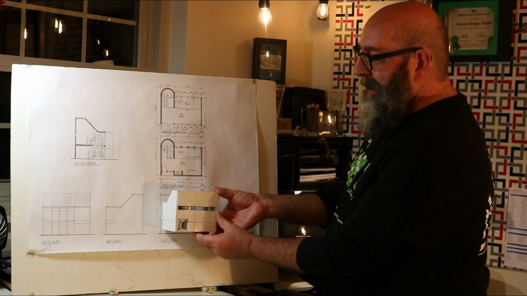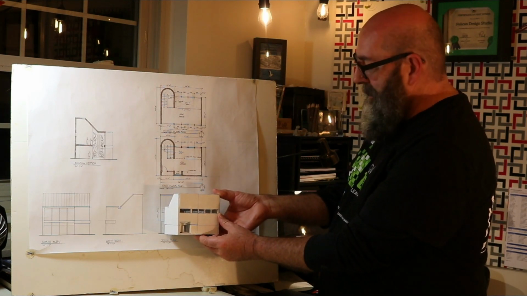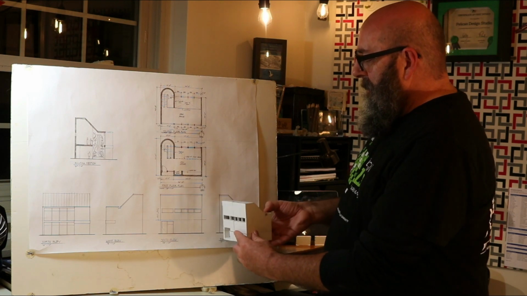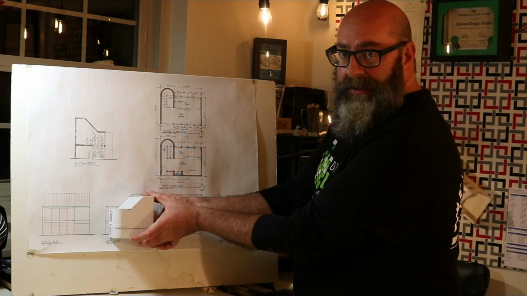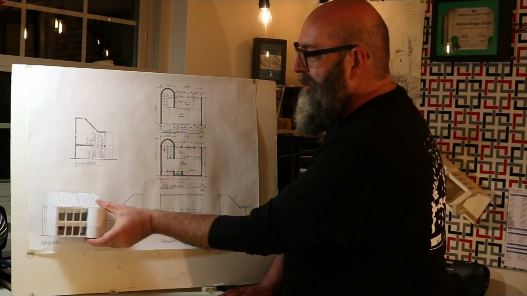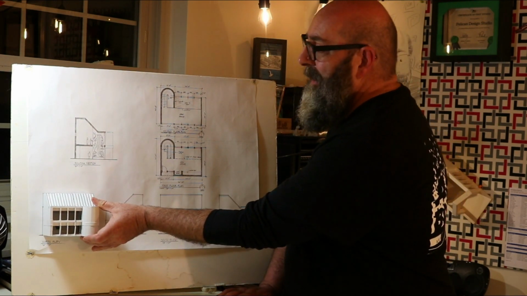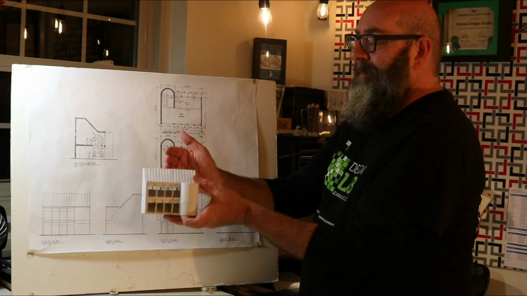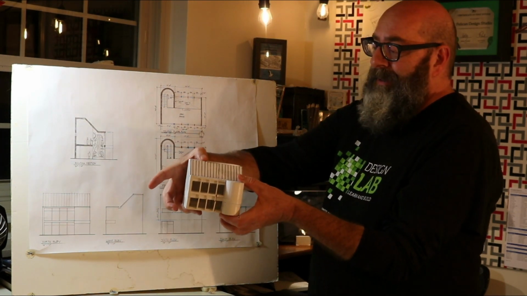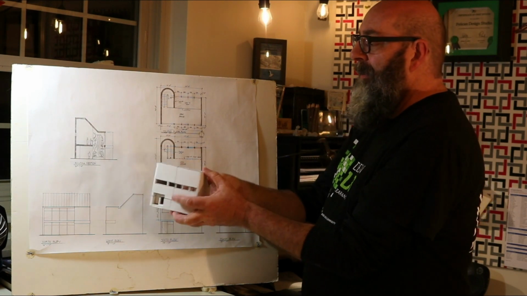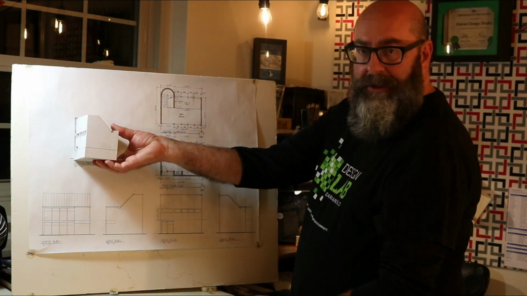Then we end up looking at elevations, the front, the right side, the left side, and the rear. And then we can cut the building vertically, take this side away, and what we are left with is a building section.